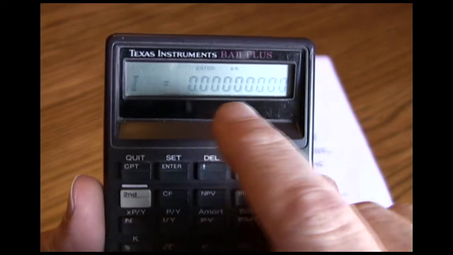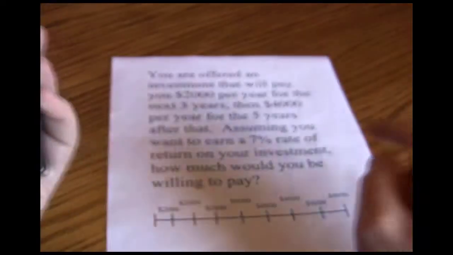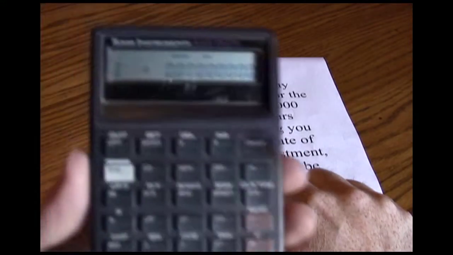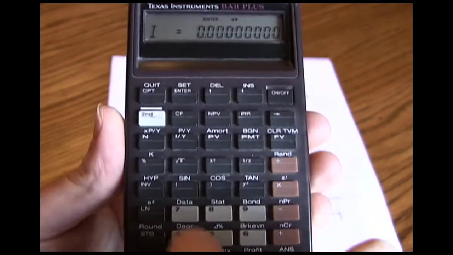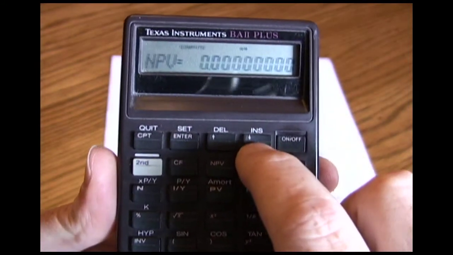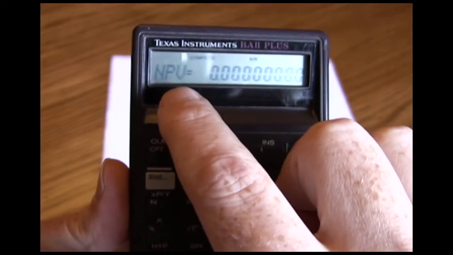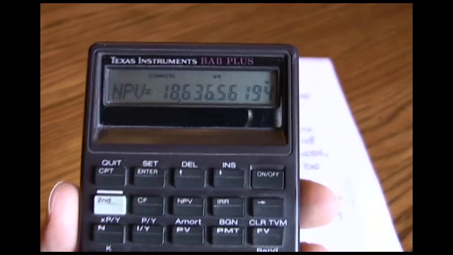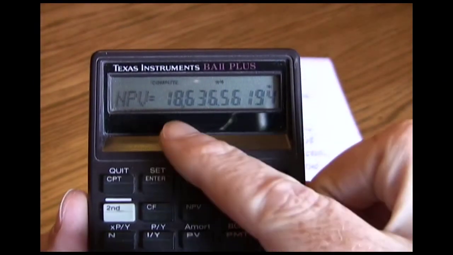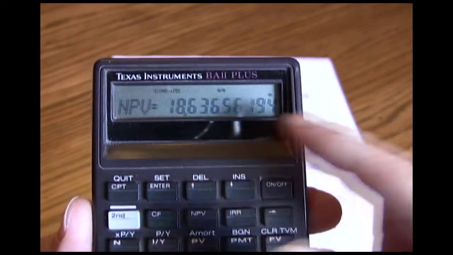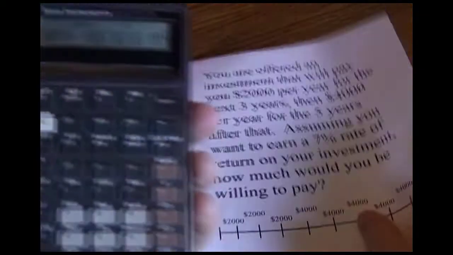Now it asks us for our interest rate, our discount rate. We want a 7% rate of return, so that's going to be our interest rate. So we press 7, enter, and now go down, and now it's at the NPV screen. We just need to press compute. It tells us this cash flow stream is worth $18,636.56.